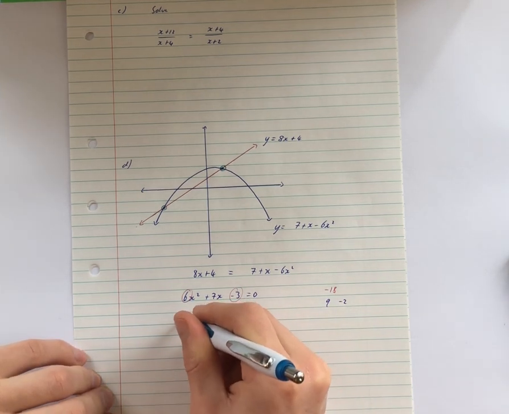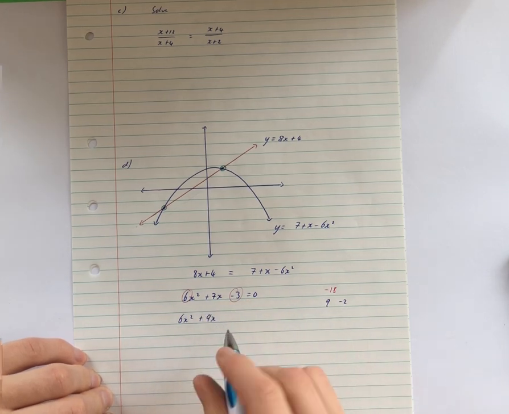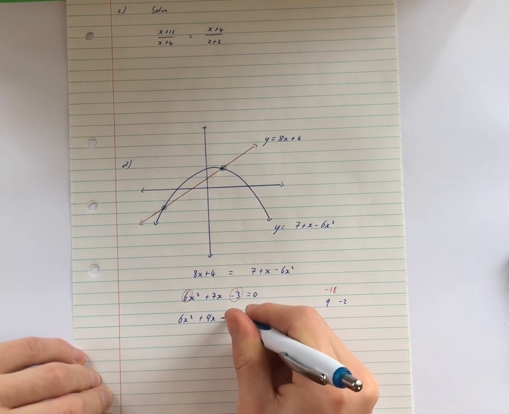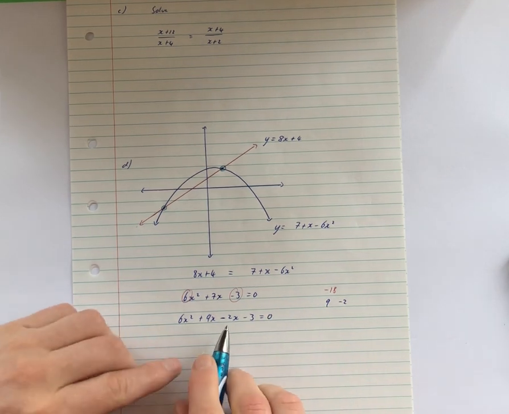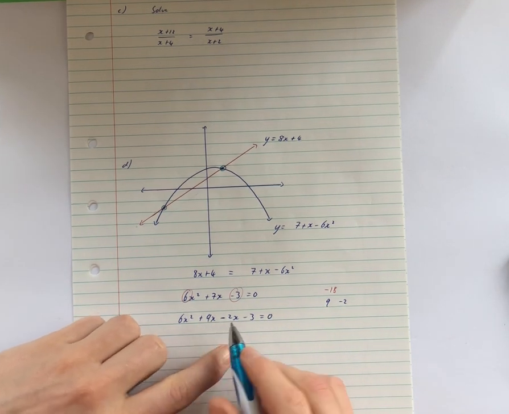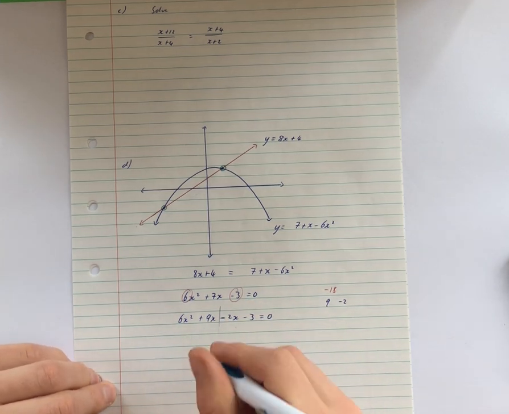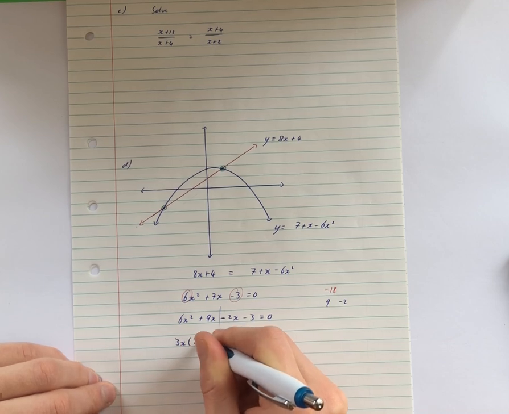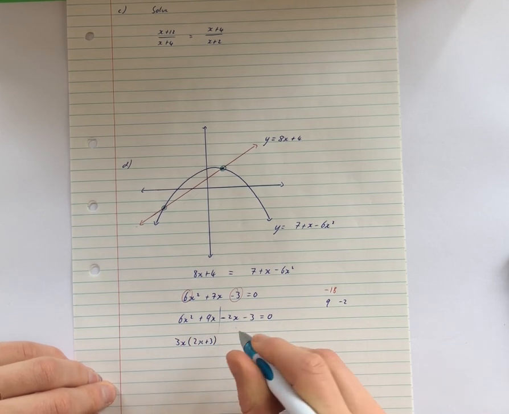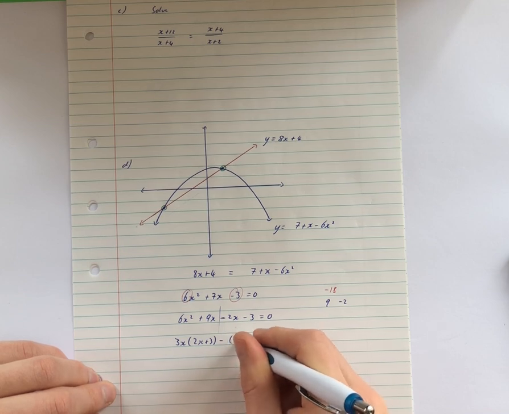So we've got 6x squared plus 9x. Doesn't matter which order you split that 7. This way is going to work. If I had these two written around the other way, that would be fine as well. There's my split. Factorise the left: 3x gives 2x plus 3. And factorise the right side. Negative comes out.